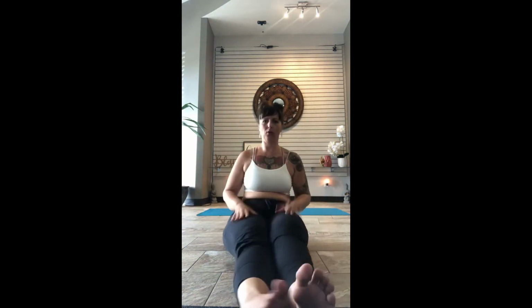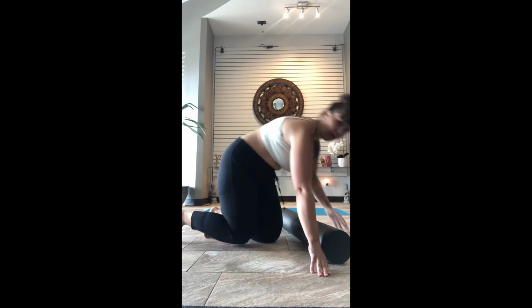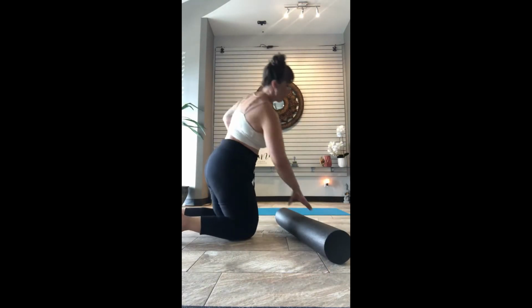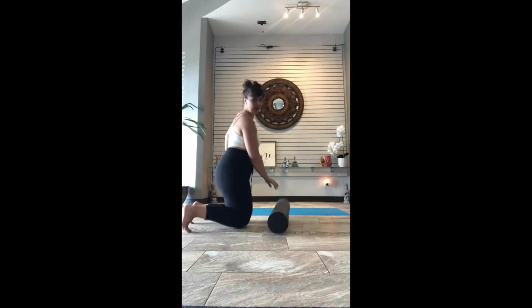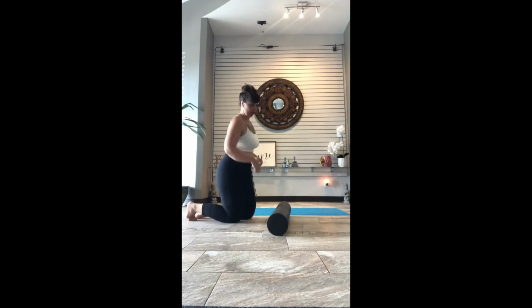Okay, calves. Quads. Quadriceps are the top ones here. They get really tight if we spend a lot of time sitting as well. The easiest way to do your quads is with the foam roller. Okay, again, the foam roller is based on leverage. So you want to get your body weight on top of it.